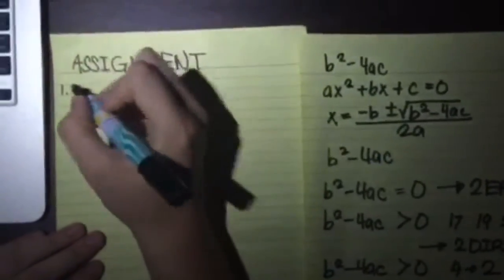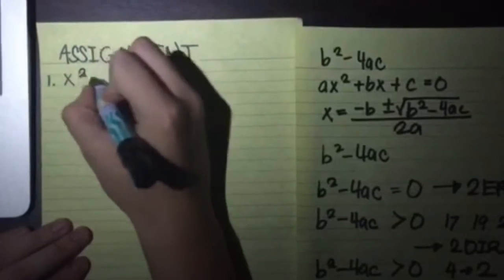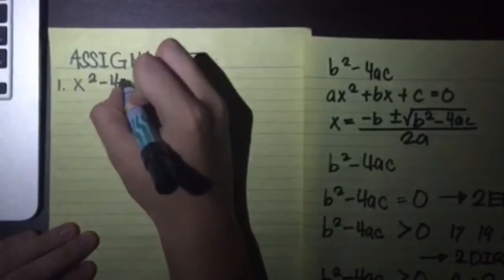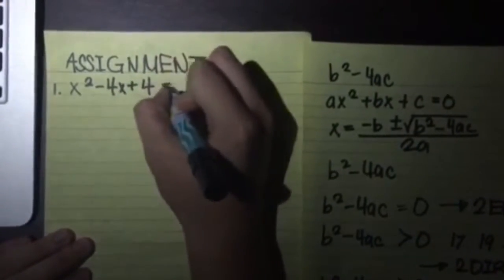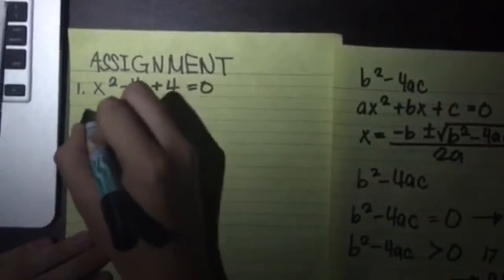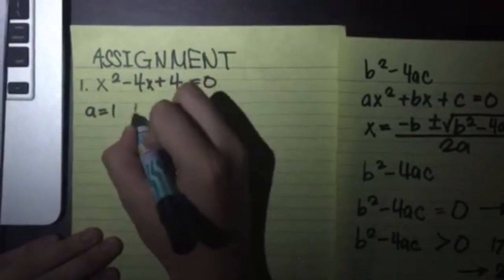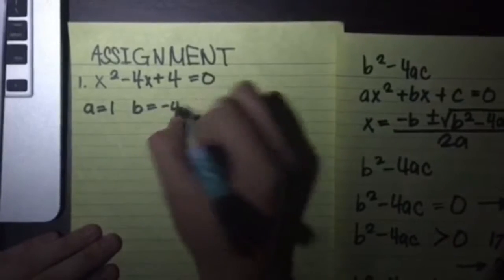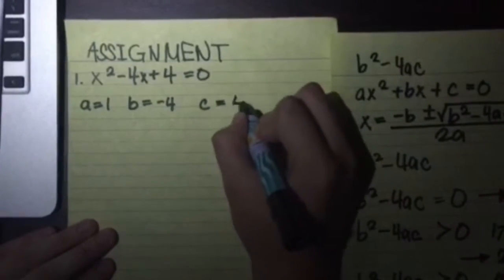Example number 1. x squared minus 4x plus 4 equals 0. So a is 1, b is negative 4, and c is positive 4.